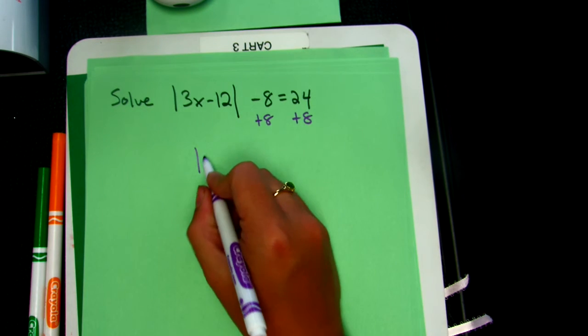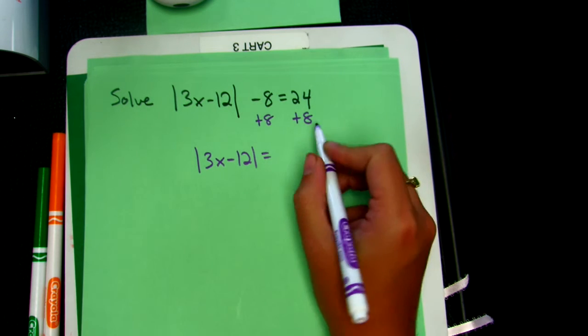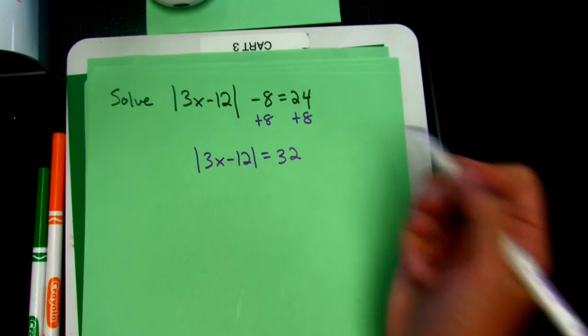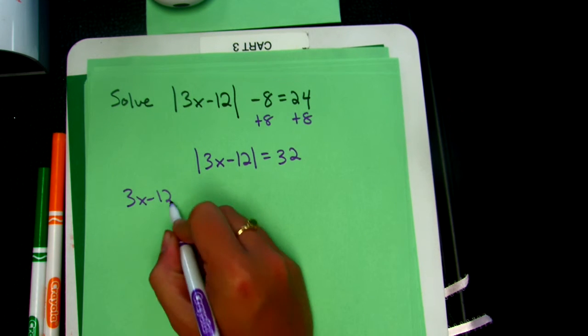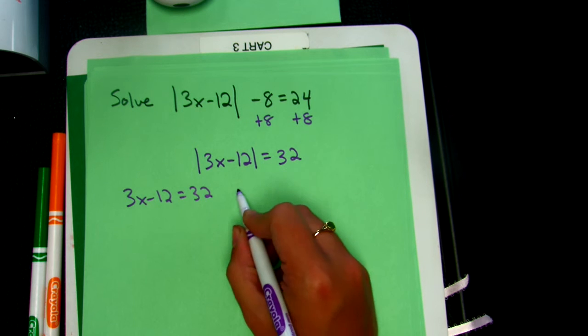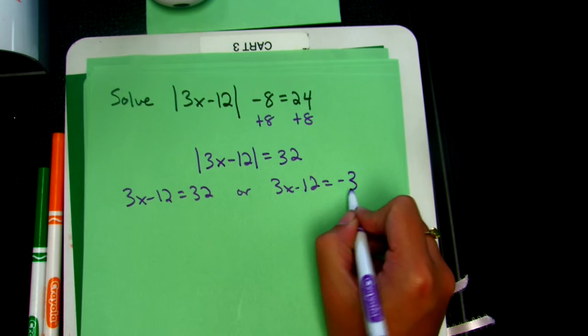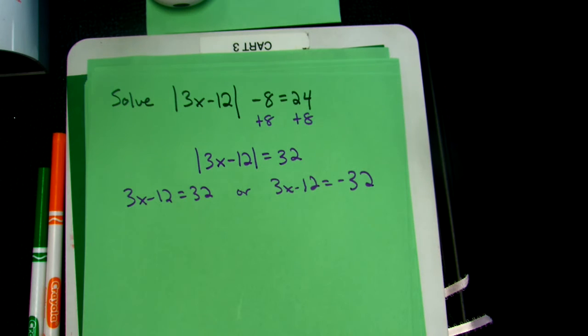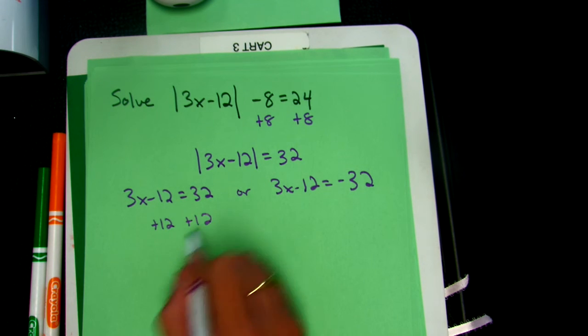So we're going to add 8 to both sides. Then we have the absolute value of 3x minus 12 is equal to 32. Then we separate two equations. We have 3x minus 12 equals 32, or 3x minus 12 is equal to negative 32. And we solve both sides.